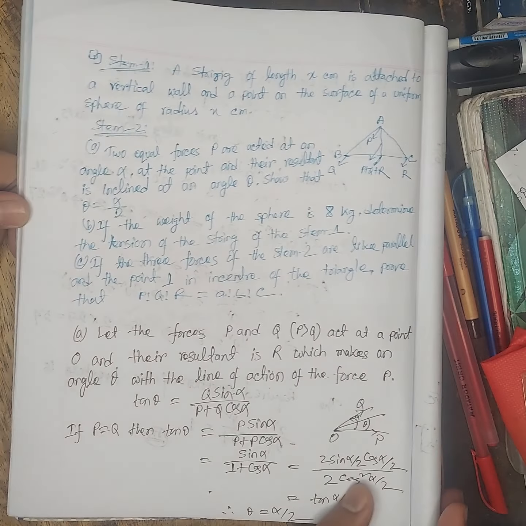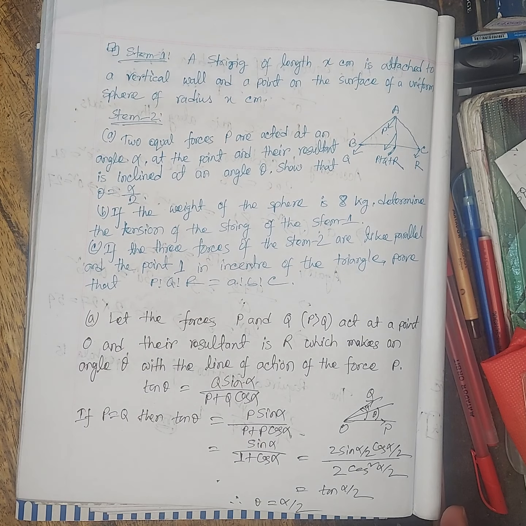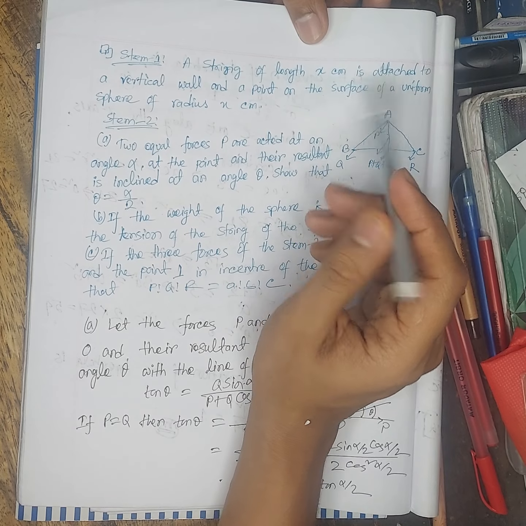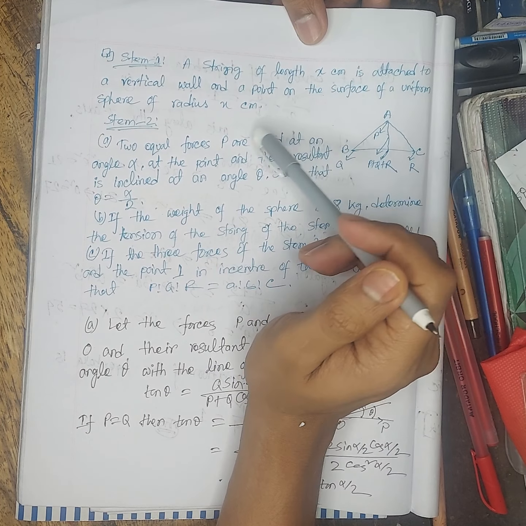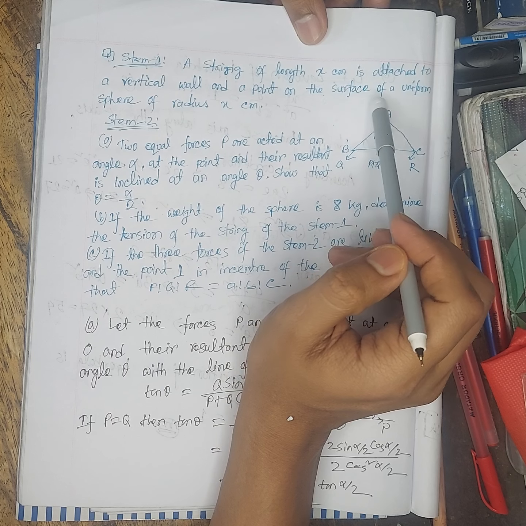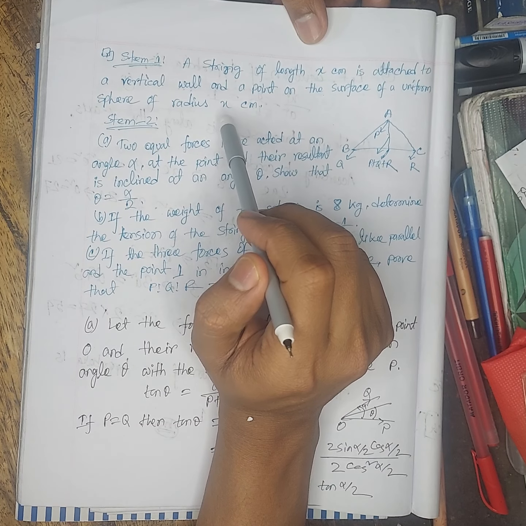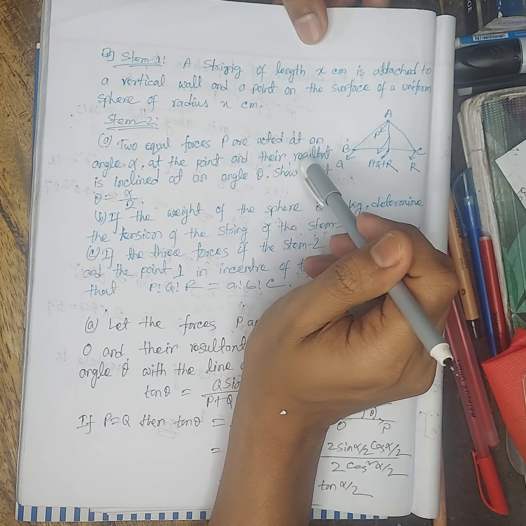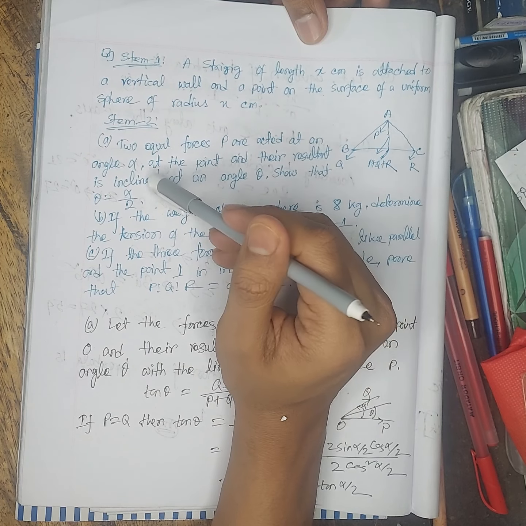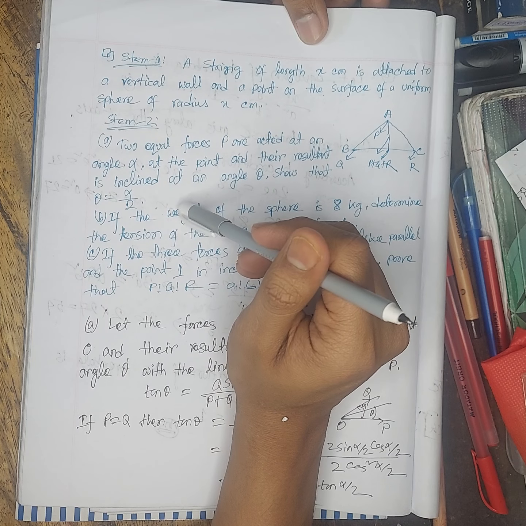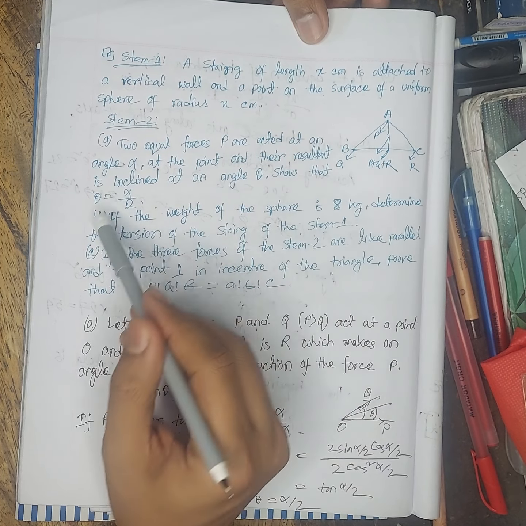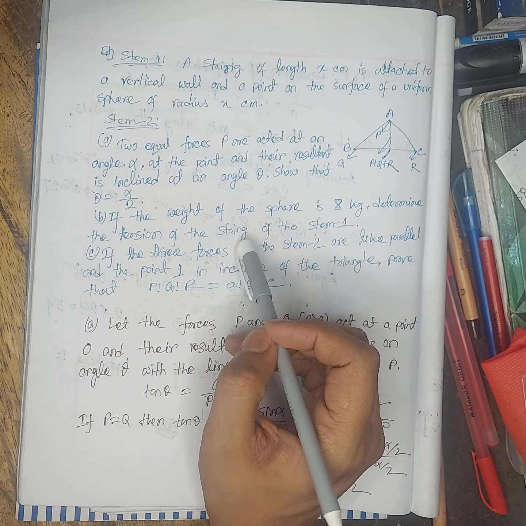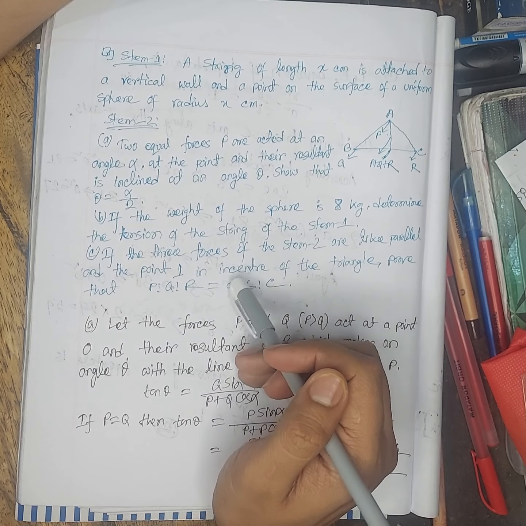Okay, now a problem from mechanics. Here in our problem, a string of length x centimeter is attached to a vertical wall and a point on the surface of a uniform sphere of radius x centimeter. Two equal forces P act at an angle alpha at the point, and the resultant is inclined at an angle theta, so that theta is equal to alpha by 2. If the weight of the sphere is 8 kg, determine the tension of the string.